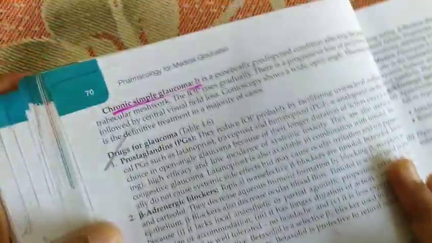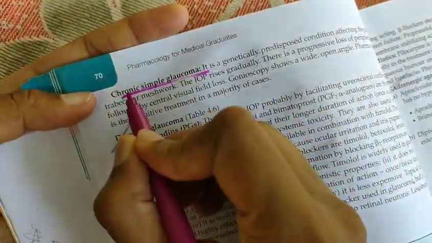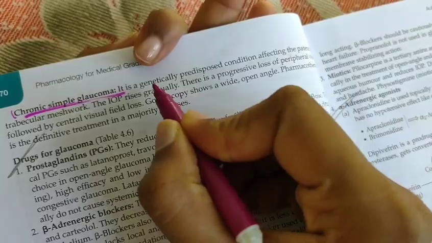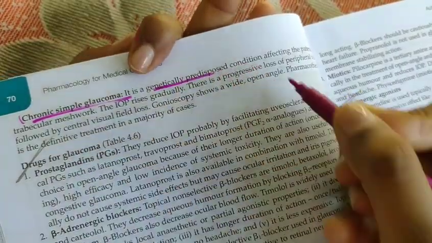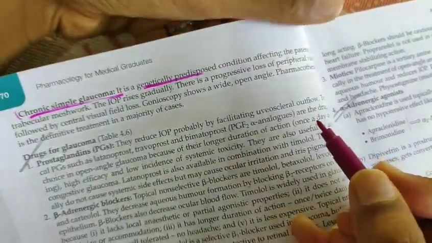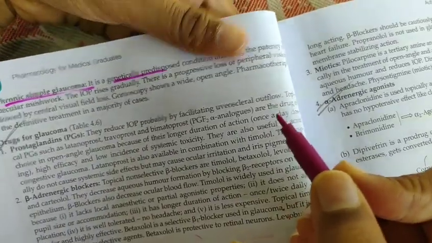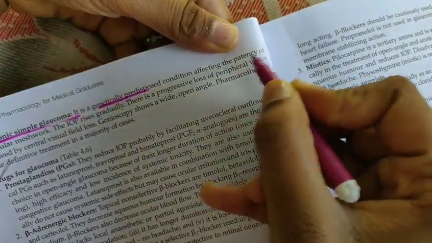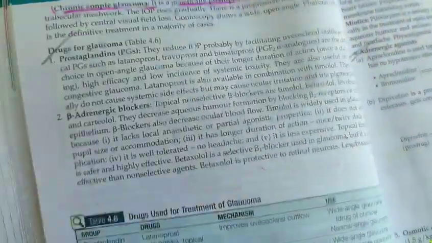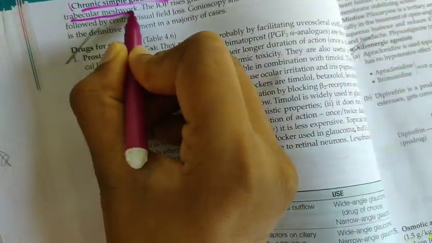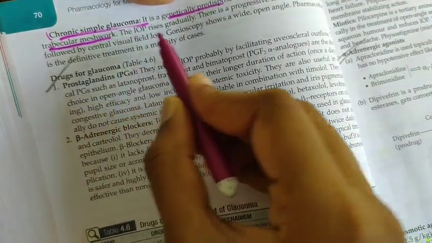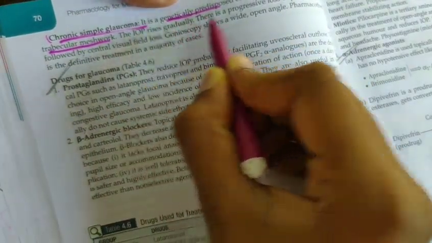Now, chronic simple glaucoma. Chronic means the glaucoma develops gradually. Why does this glaucoma occur? It is genetically predisposed; maybe their parents had it and they also got it. There is a gene defect affecting the patency of the trabecular meshwork. The trabecular meshwork drains 90% of the aqueous humor. With a problem in the trabecular meshwork, intraocular pressure rises gradually.